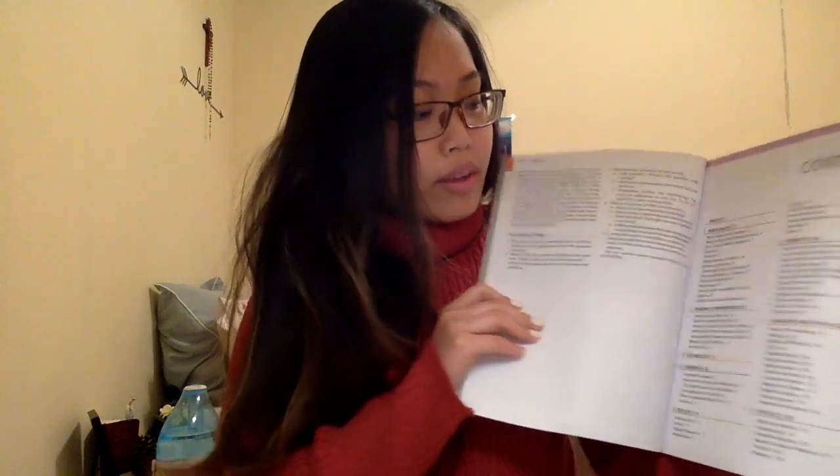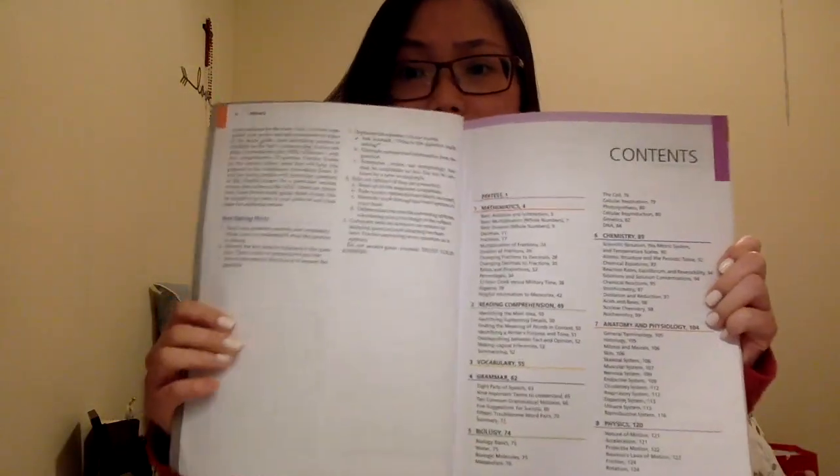This book describes the information for the exam very carefully and in detail. You can see the content.